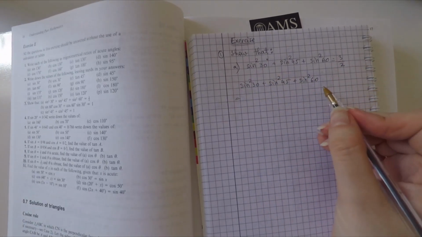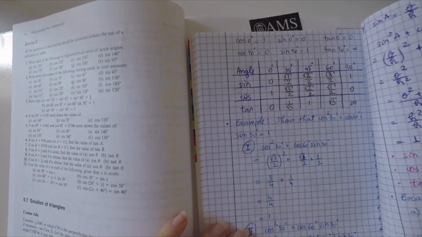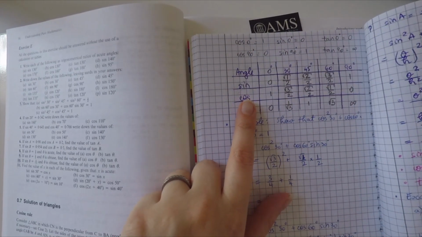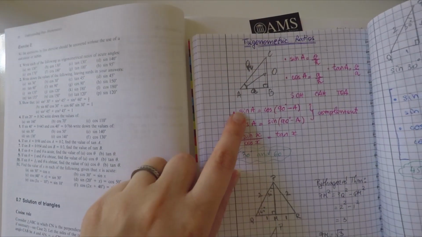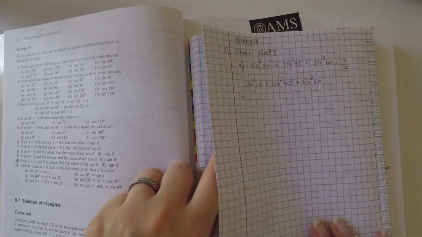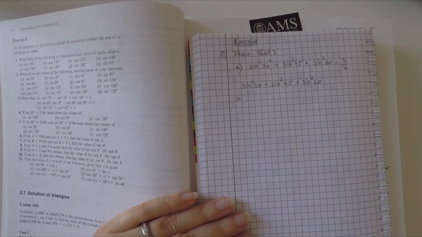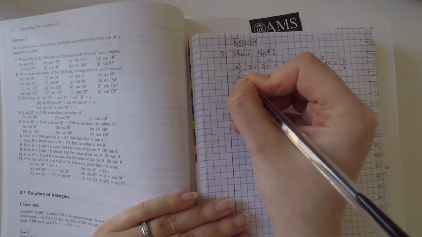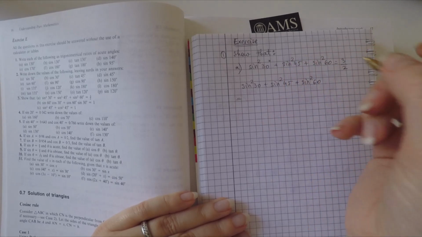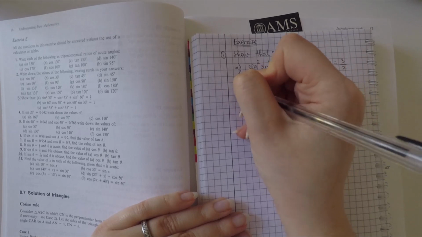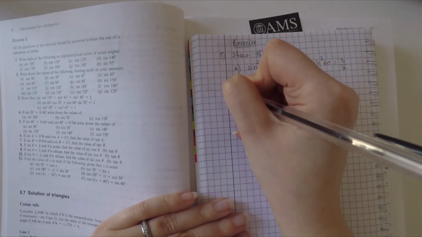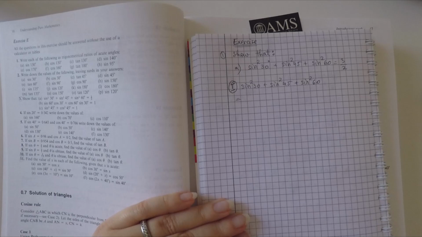I'm not sure how they want me to do this one. Do they want me to just use the exact values? Or can I use something else as well? Can I use some of these ones? I don't know. I think I'm going to do 2 different methods. So I'm going to call it method 1. So I'm going to put a 1 there. So I think I will know how to do this.